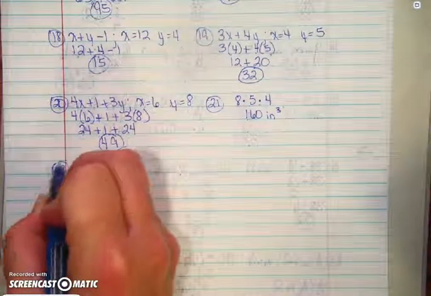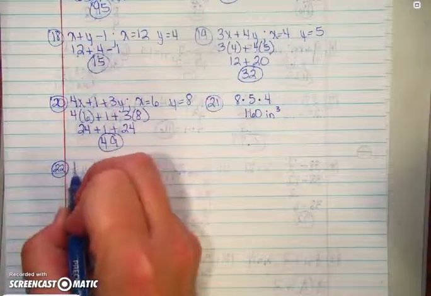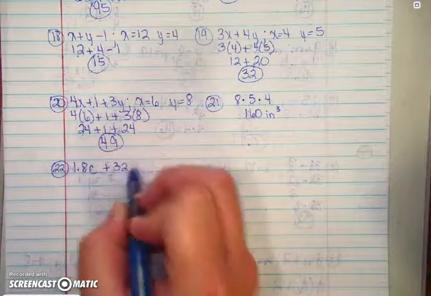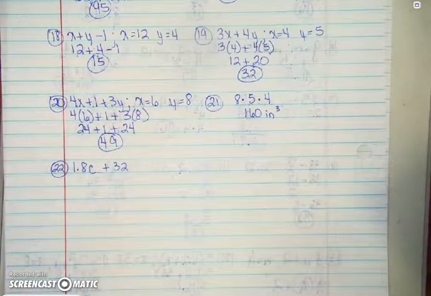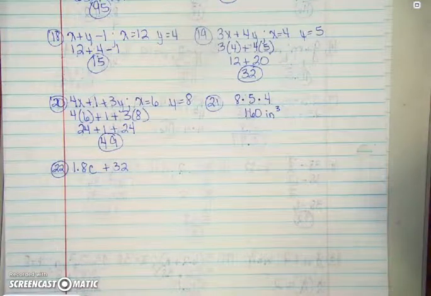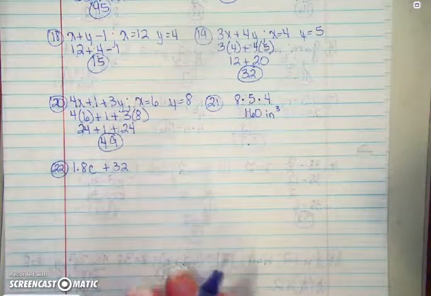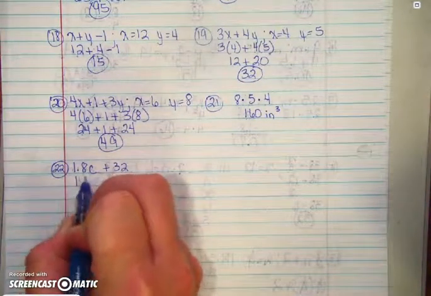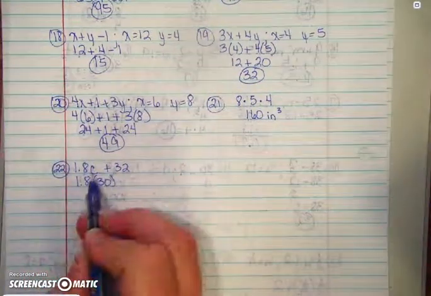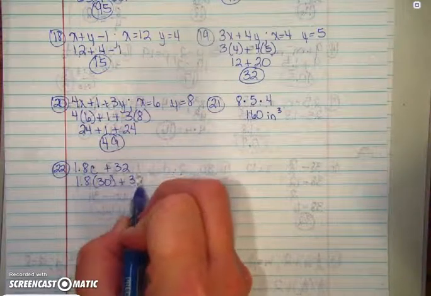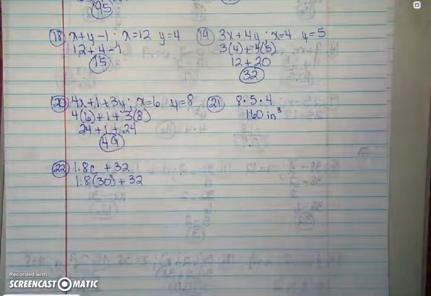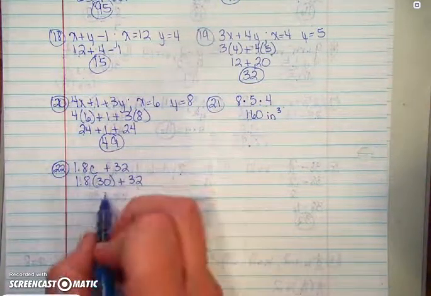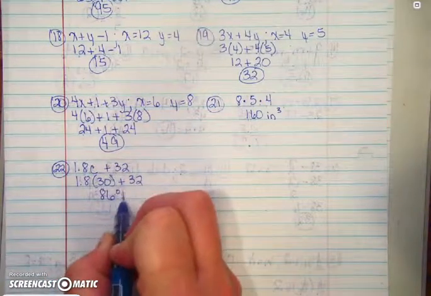Number 22. The expression 1 8/10 times C plus 32 gives the temperature in degrees Fahrenheit for a given temperature in degrees Celsius, C. Find the temperature in degrees Fahrenheit that is equivalent to 30 degrees Celsius. So you're going to substitute the 30 degrees in for C and then add our 32. When you work that out, you will do your multiplication first and then add your 32. You will get 86 degrees Fahrenheit.